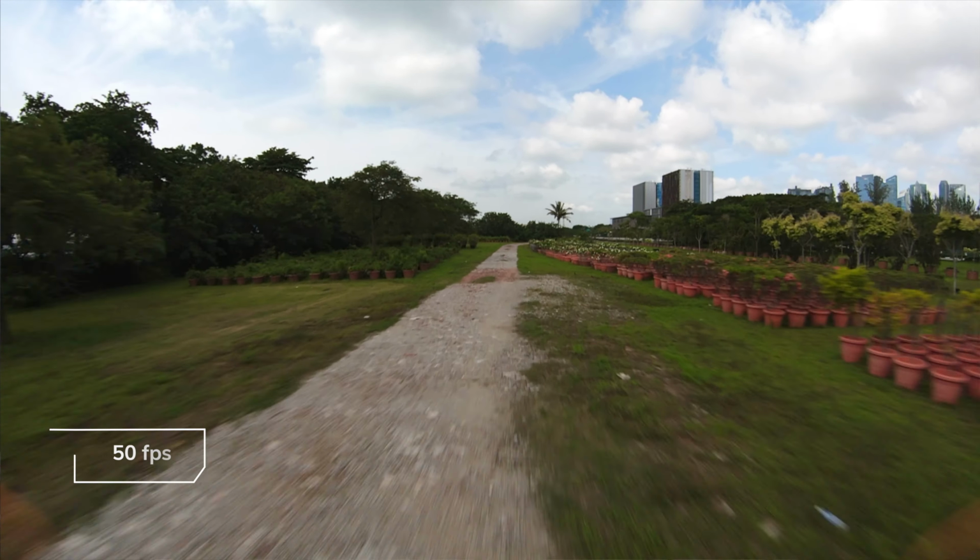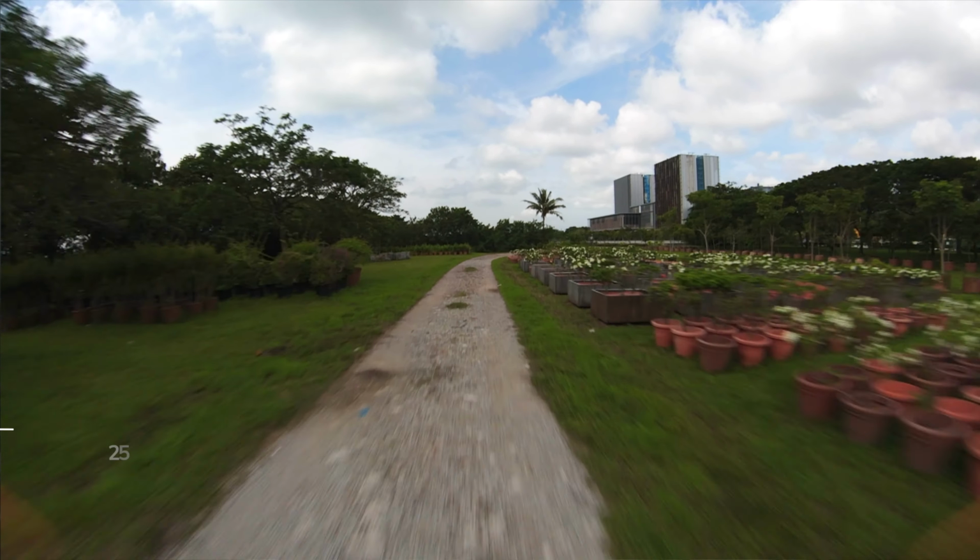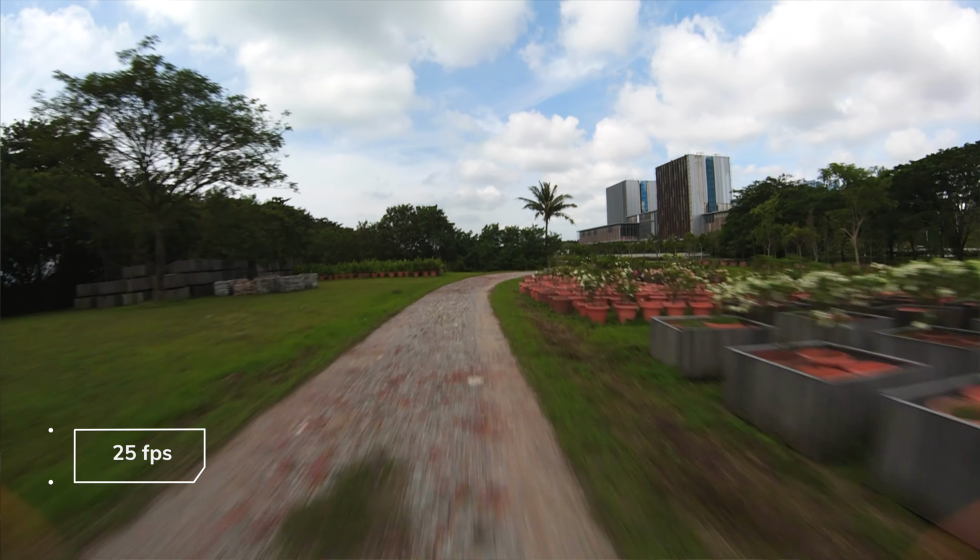What's so good about 50 FPS is that I can slow it down to half speed and the video will still look smooth. Never record anything in 25 FPS, like on your normal phone camera or a camcorder, if you intend to slow it down.